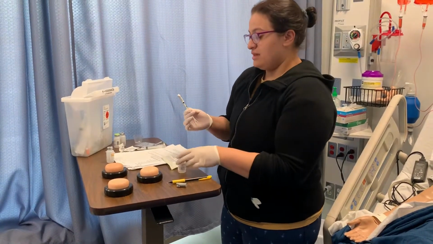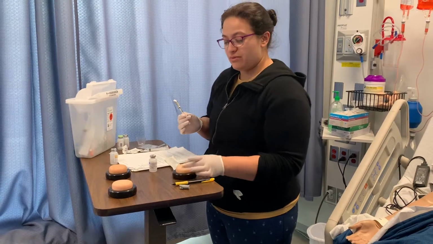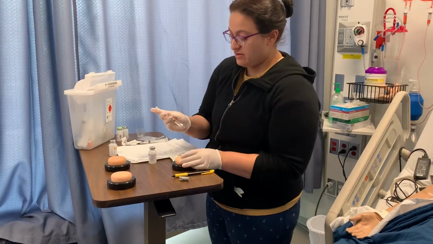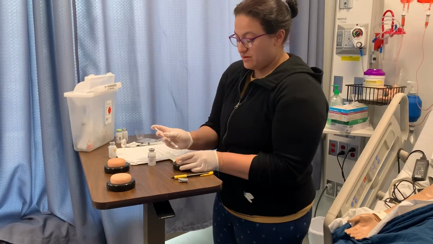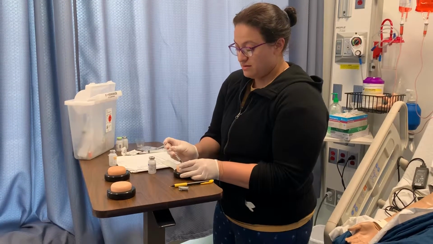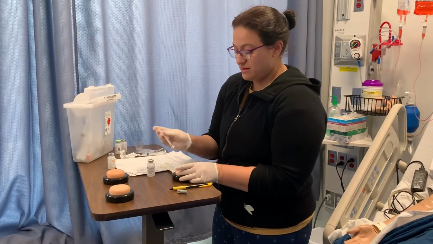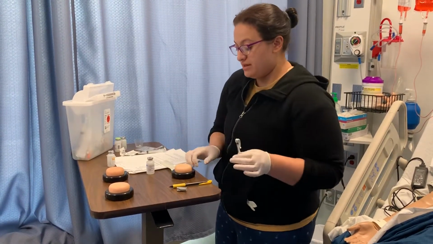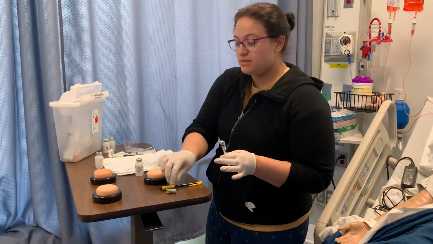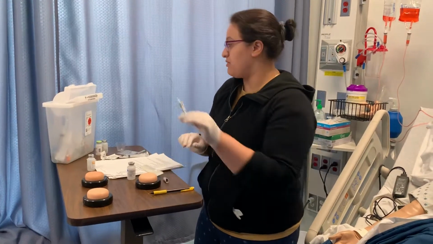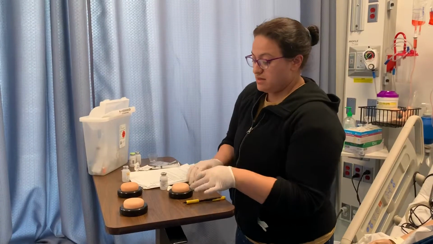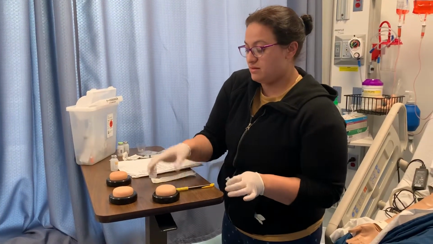Since this is a sub-Q, I would want to go ahead and pinch the skin and administer at a 45-degree angle. I'm going to go ahead and pinch. 1, 2, 3. I would want to not rub the site at all. That could actually cause tissue damage. I would want to put it right away in my sharps container. I would give a Band-Aid if need be.